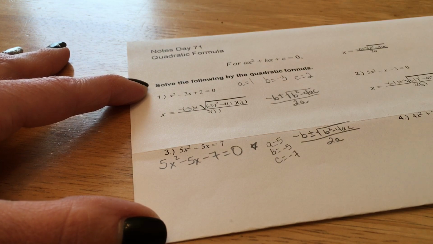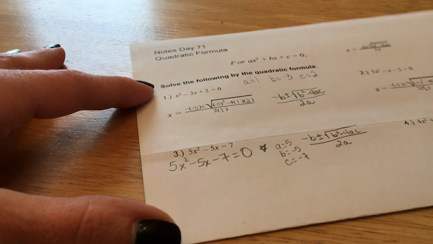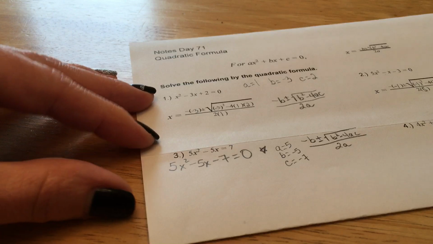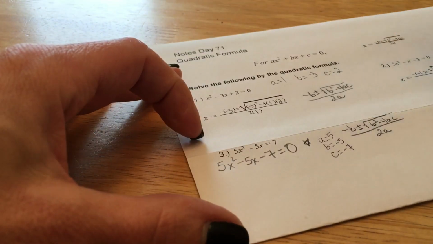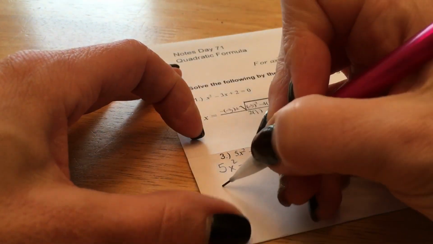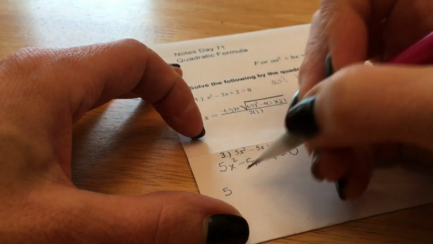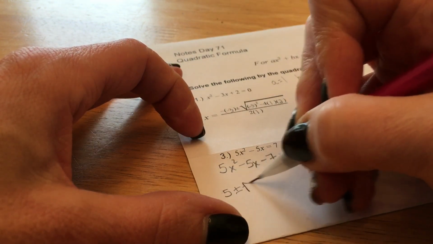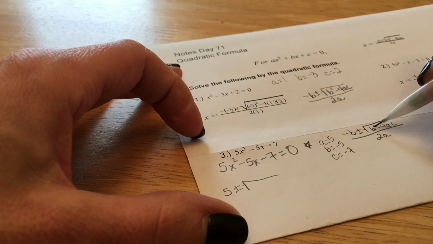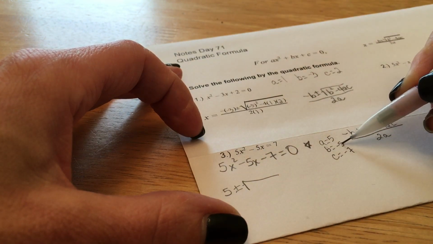Well, then it becomes a giant plug and chug problem. So let's plug those in. I apologize if my hand's in the way, but I will move it in just a second. So it's negative B, so it's negative negative 5. So that's going to be 5 plus or minus the square root of, well, B squared, B is negative 5.